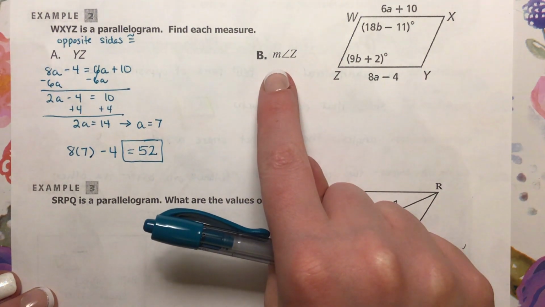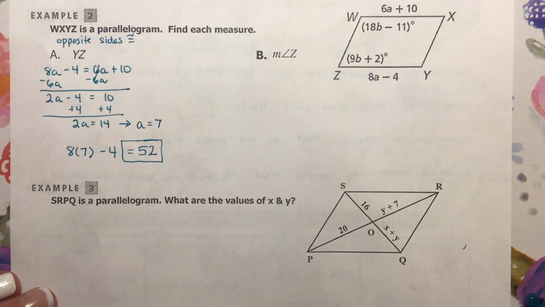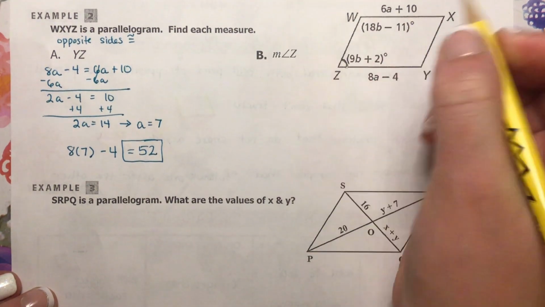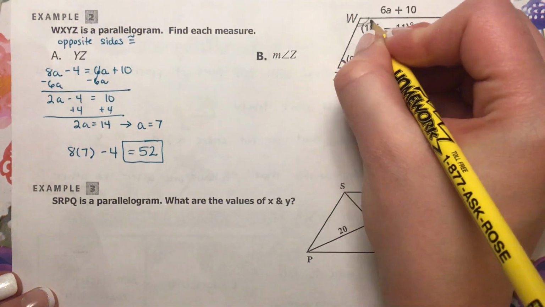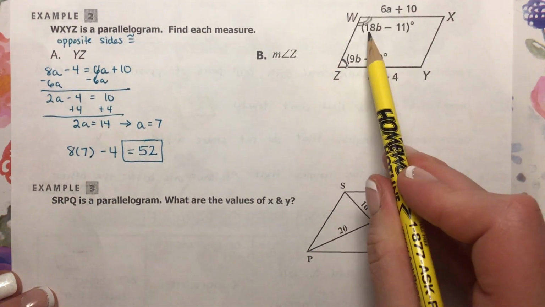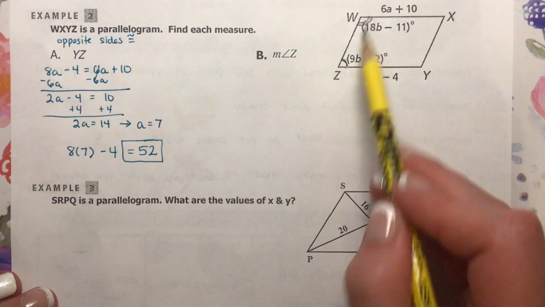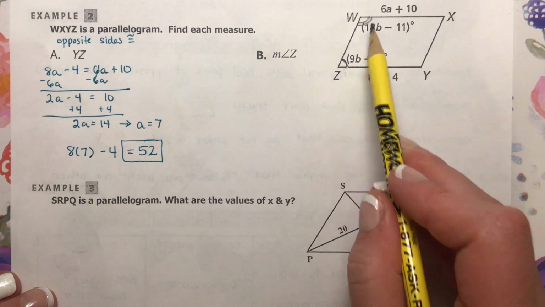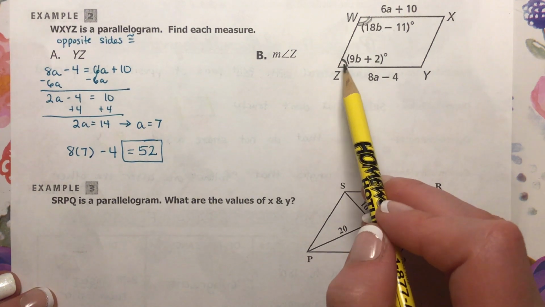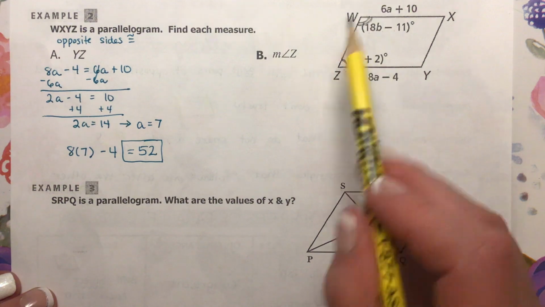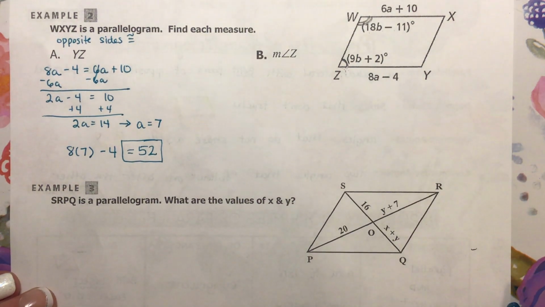Next, I'm trying to find the measure of angle Z. So that is this guy down here. Now I know that this guy is 9b plus 2, and then I know that that guy right there is 18b minus 11. I've only got two options. Either these guys are congruent or they're supplementary. In this case, because they're consecutive angles, meaning one coming after the next, they are supplementary. Because they're supplementary, they add to 180 degrees. So that's the equation I'm going to set up.